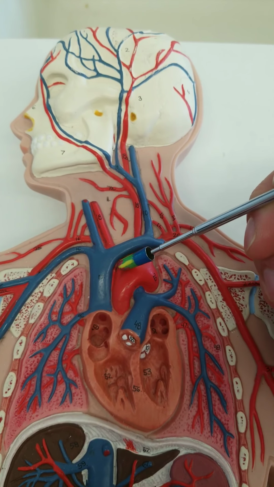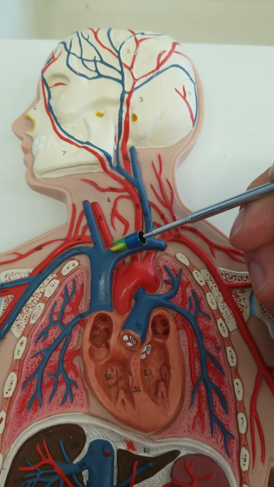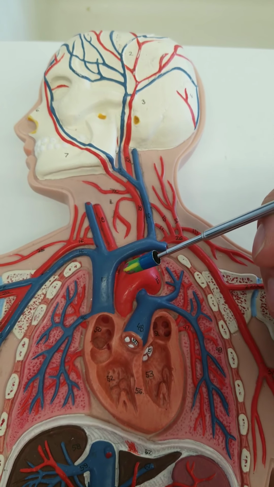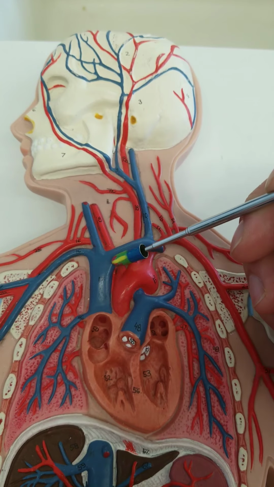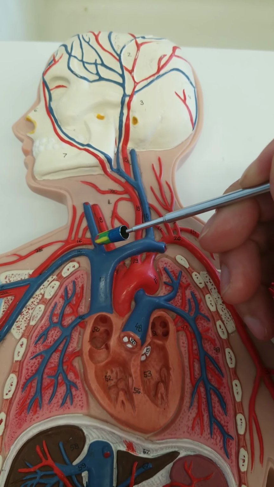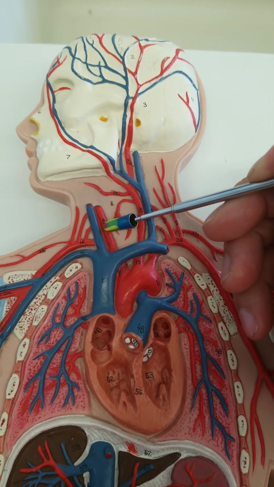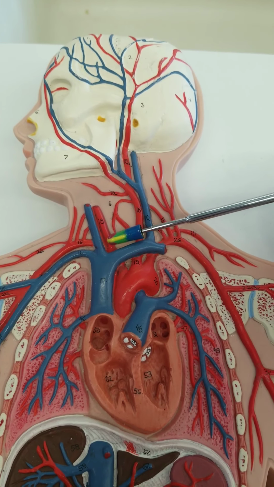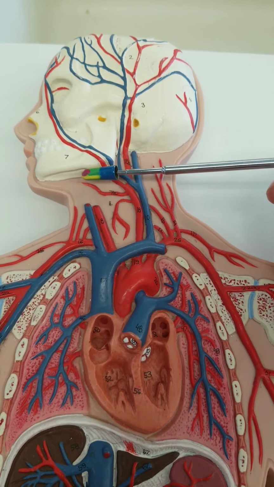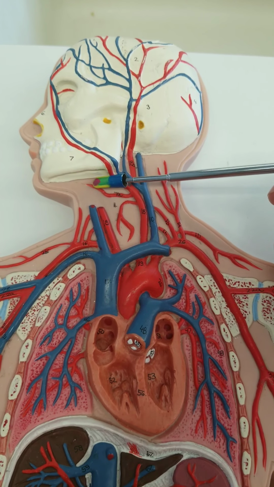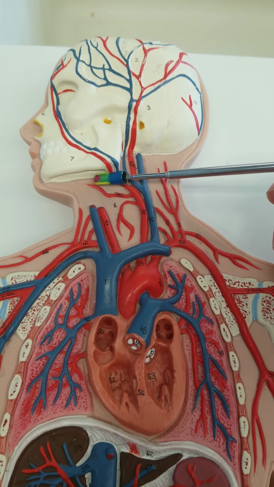This is the brachiocephalic trunk, the brachiocephalic artery hiding underneath this brachiocephalic vein. This brachiocephalic artery branches into the right subclavian and the right common carotid. This right common carotid will go up to the brain. It'll branch into external and internal carotid, and the internal carotid will go up to the brain.